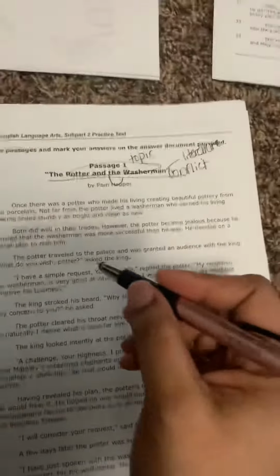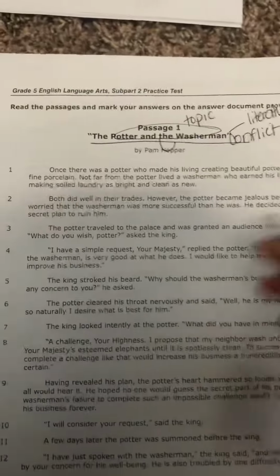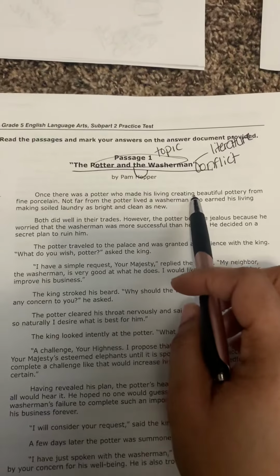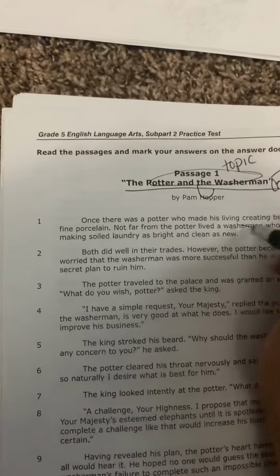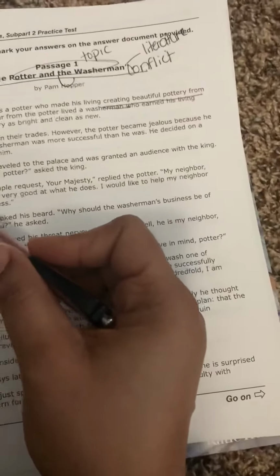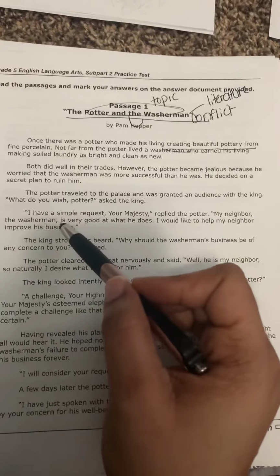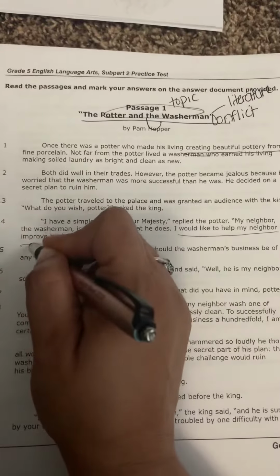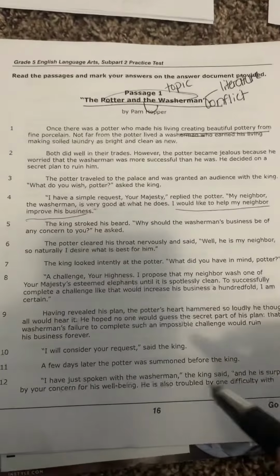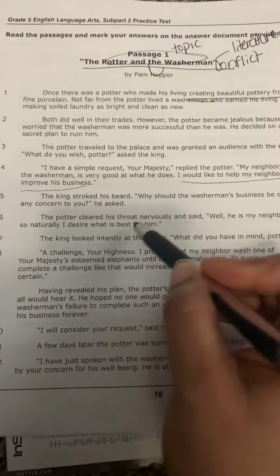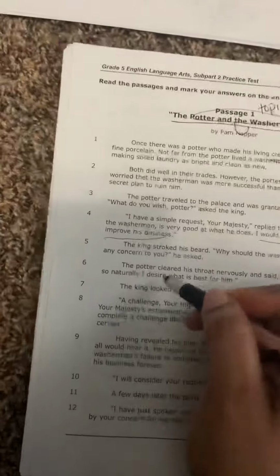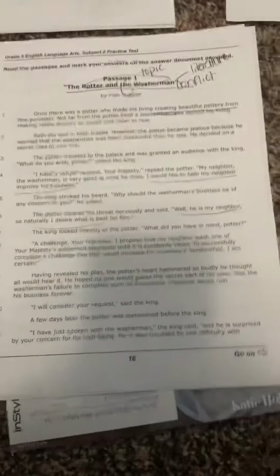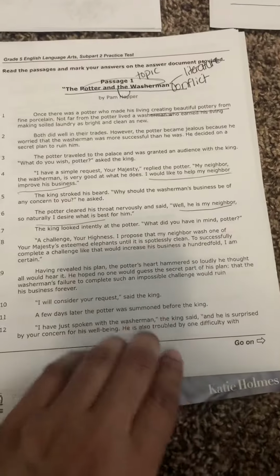Okay. So the potter at the beginning, he made his living creating pottery. So I know he was artistic. He created pottery. And then I know that he went to the palace to talk to the king, saying, I would like to help my neighbor improve his business. So he seems like he's helpful. He is my neighbor and I want what's best for him. We already know this. I ain't asked you to find what's best for me, but you're doing it anyway. Okay. And then let's look a little bit further.